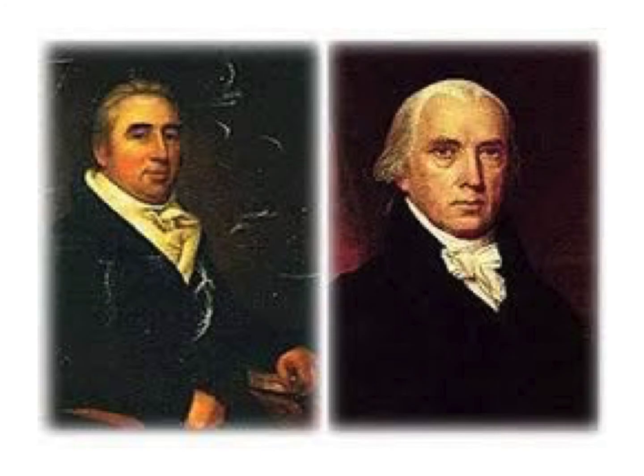So, Marshall had interpreted the Constitution to mean that the court had the power of judicial review and could overturn laws that it determined to be unconstitutional. Marshall pointed out that the Constitution is the supreme law of the land and that the Supreme Court has the final say over what is and is not in accordance with the Constitution.